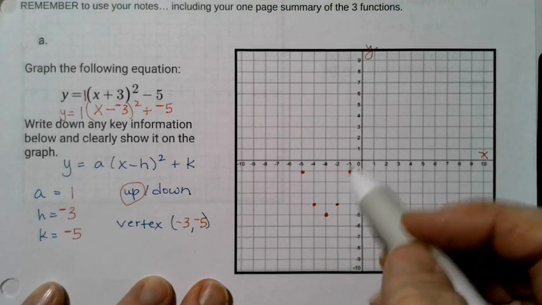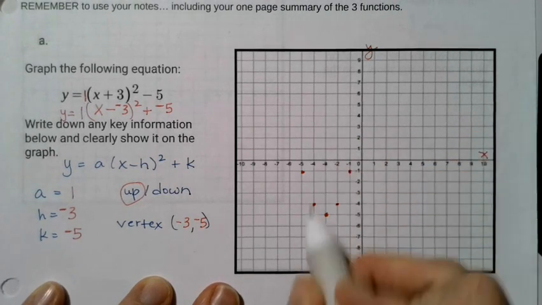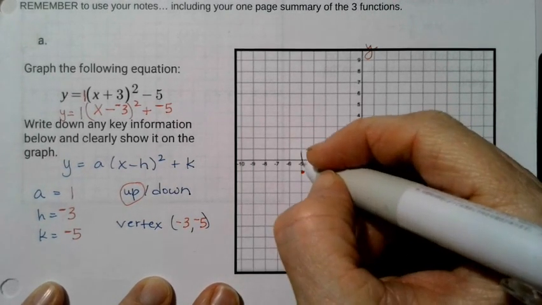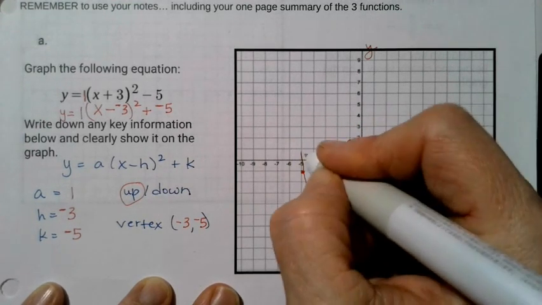So I've sketched in those values. And remember that because this is symmetric, we have these mirror points. So you know that those will be the same. And so we get this nice U-shaped curve.